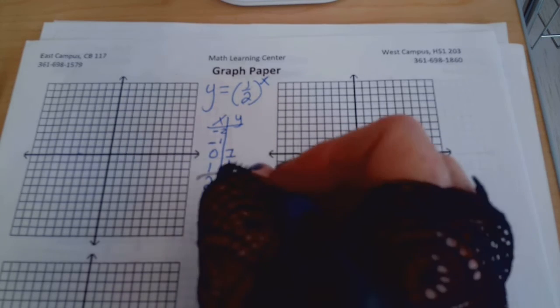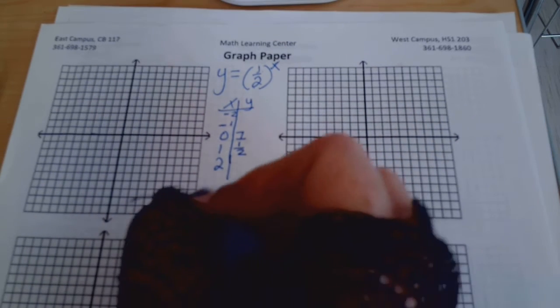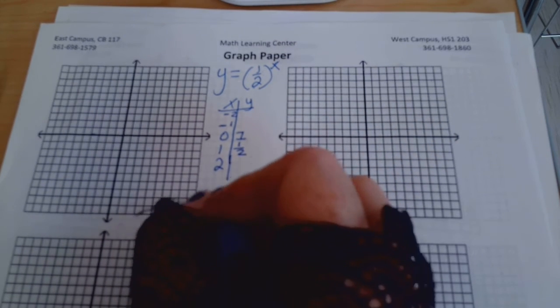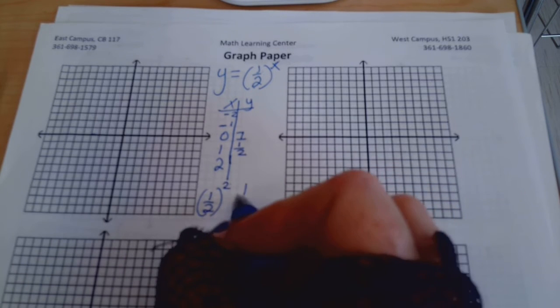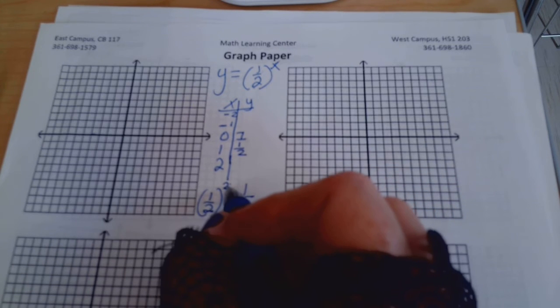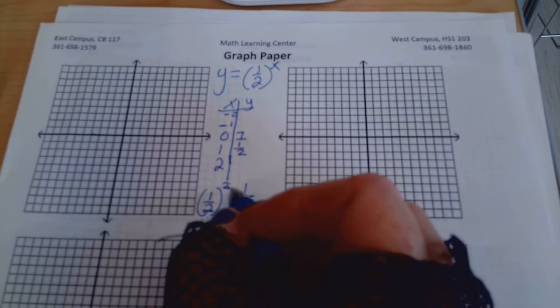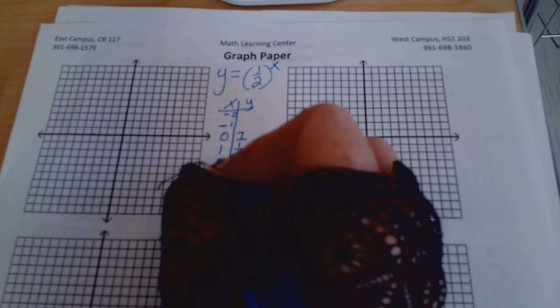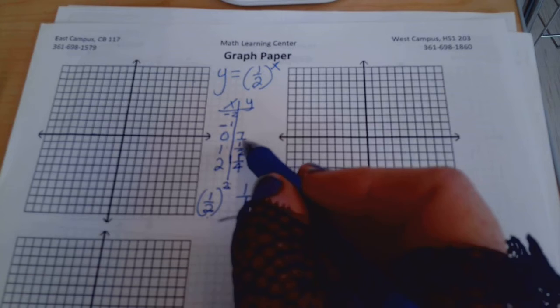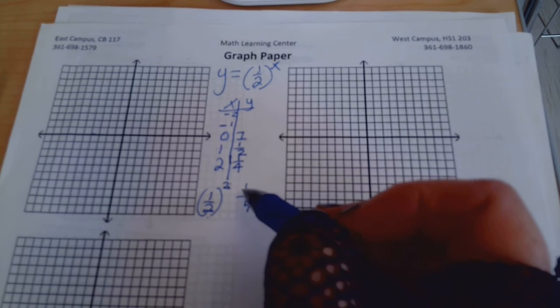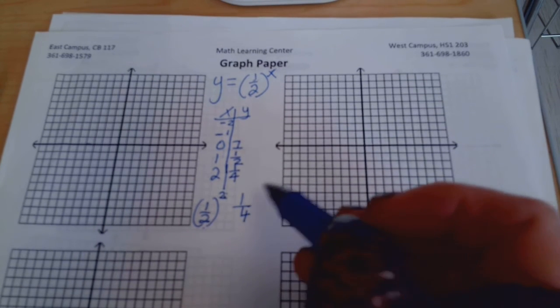If I say 1/2, and I'm going to show down here 1/2 to the second power, that means 1 times 1 is 1. And then it's 2 squared. 2 times 2 is 4. So you can see that as your x values are increasing, your y values are getting smaller. So you're going to see how this is going to change the graph.